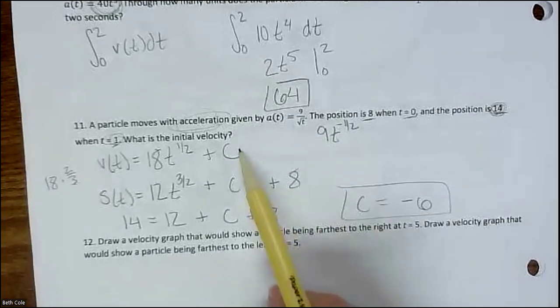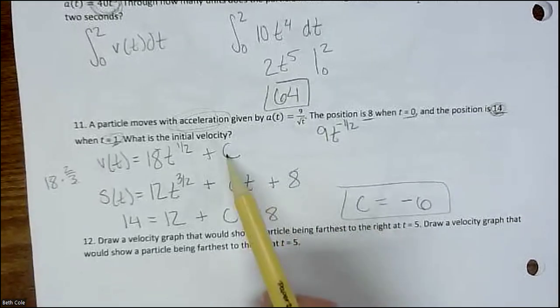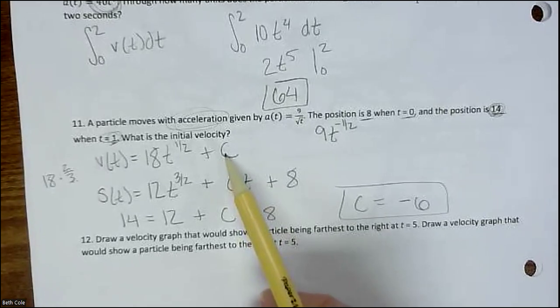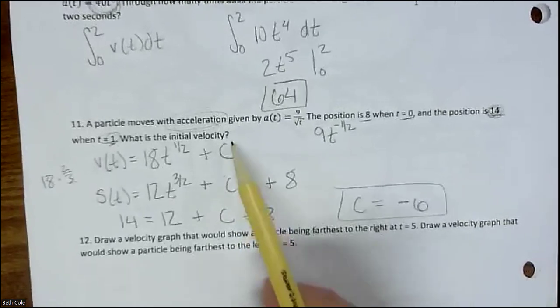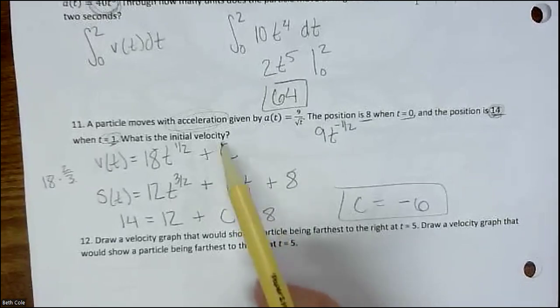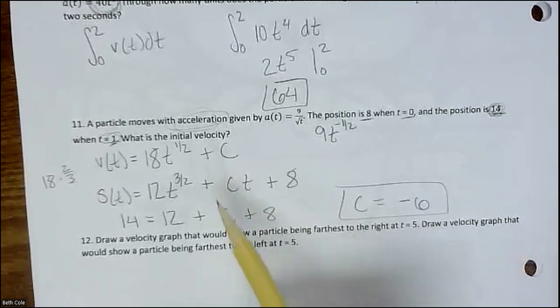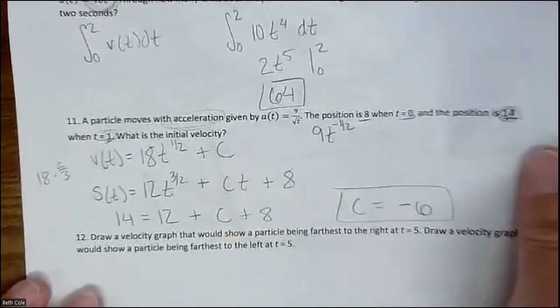So your antiderivative of c is c times t. Pretend it was a number, like if this was 9, your antiderivative would be 9t. It's just, I don't know what that number is. Well, now I know what it is. It's -6, okay.